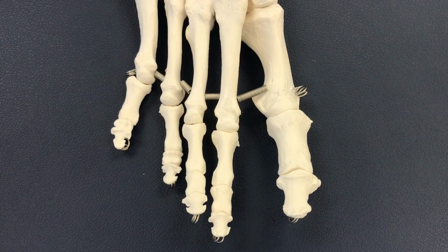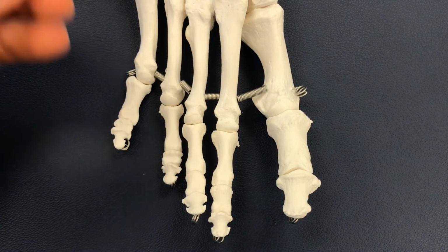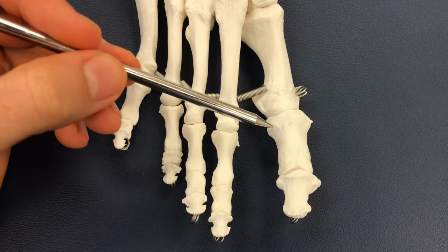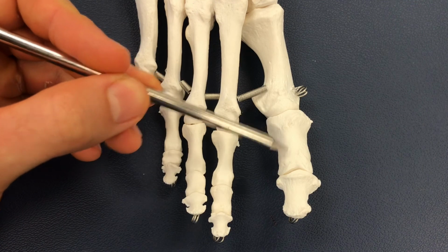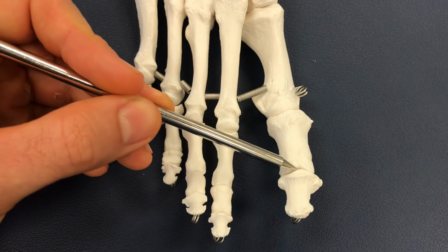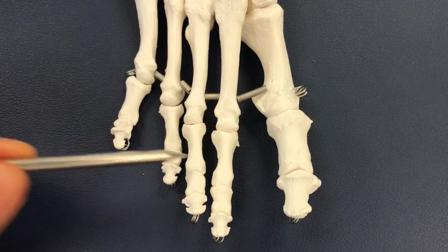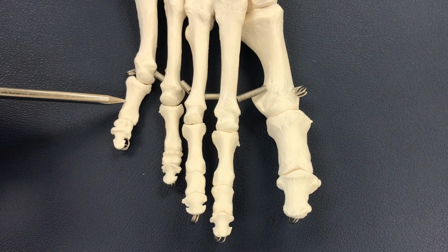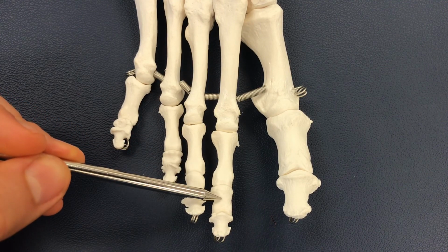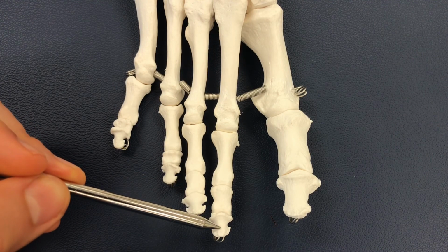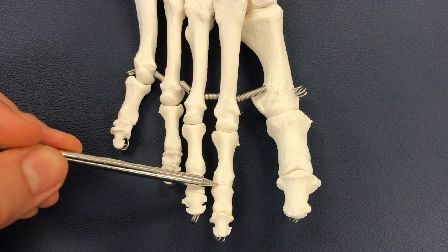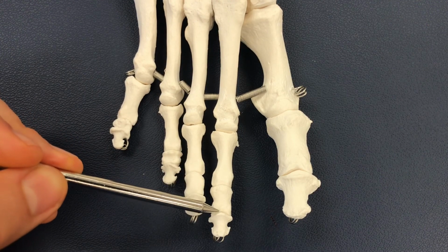Finally, we'll conclude with a look at the phalanges. The first digit, also known as the great toe, contains only two phalanges, a proximal phalanx and a distal phalanx. The joint in between them is known as the interphalangeal joint. The other four digits each contain three phalanges, a proximal, a middle or intermediate, and a distal. The joints between these segments are known as the proximal interphalangeal joints and the distal interphalangeal joints.